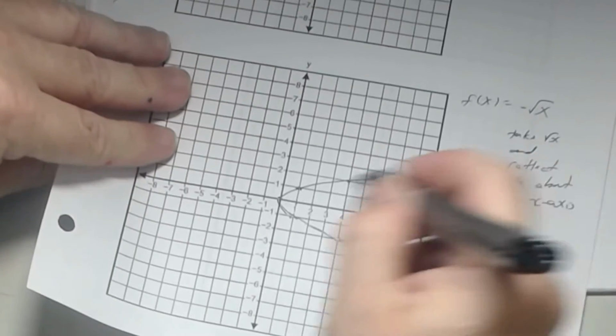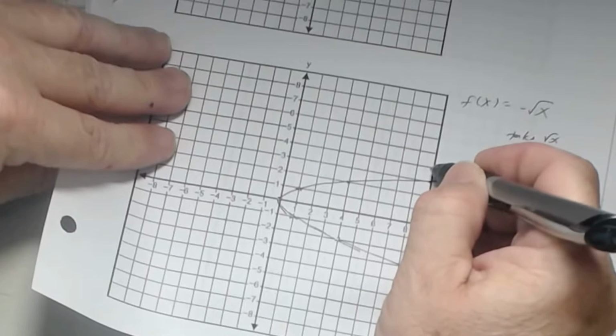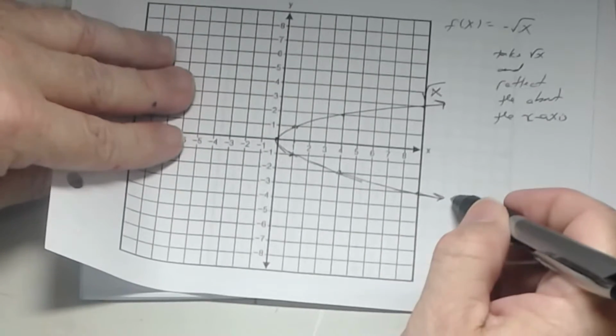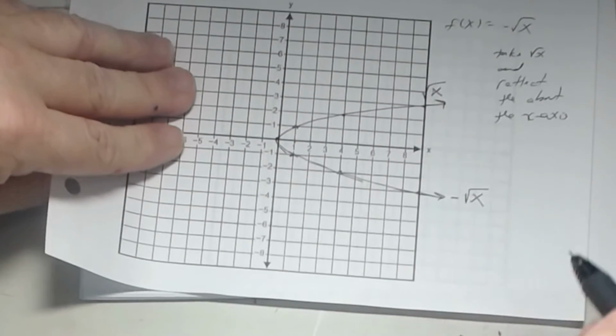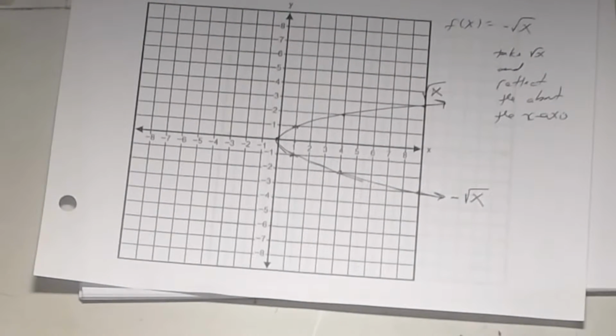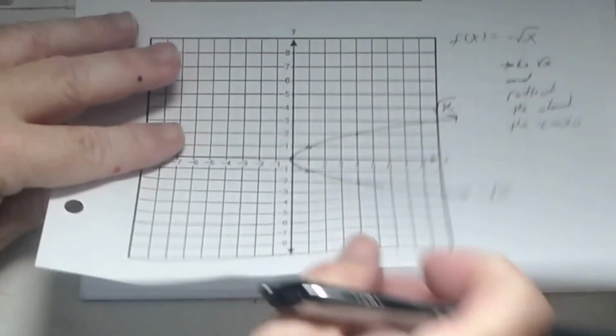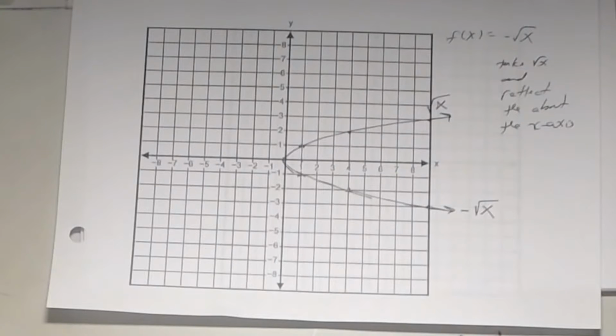All right. So this part of the graph is what function? The parent function. This part of the graph is the reflection. So it's a reflection about the x-axis, right? Okay. All right. Any questions? Okay. Now, okay, let's look at this.